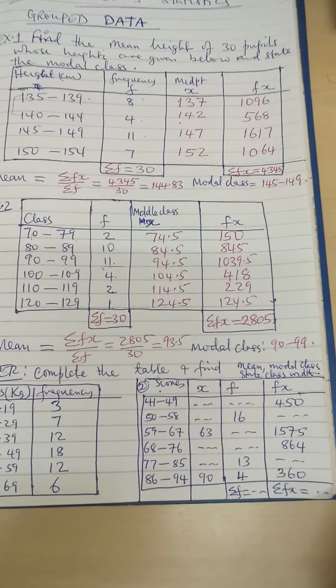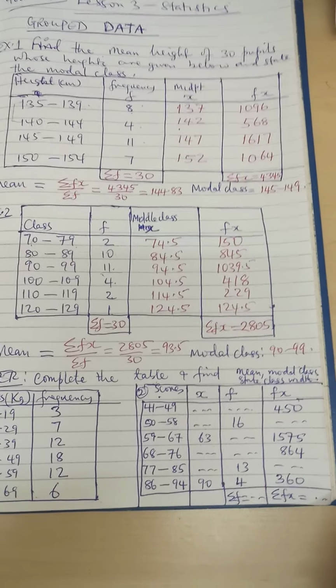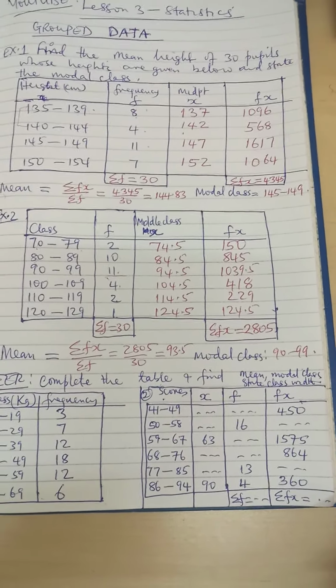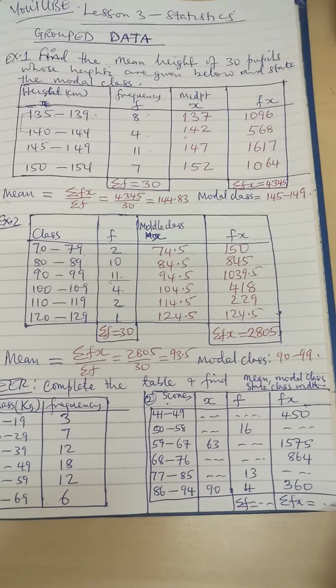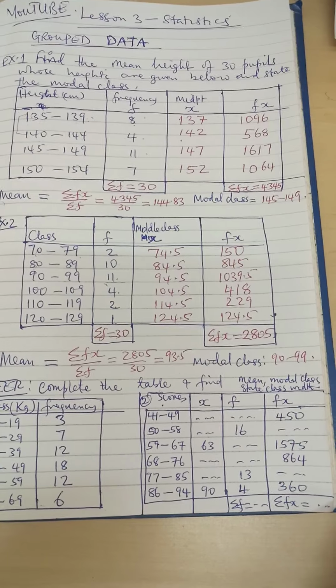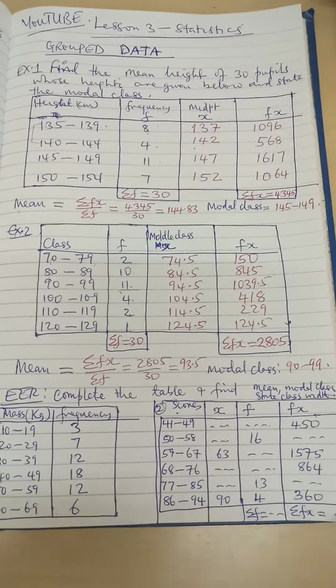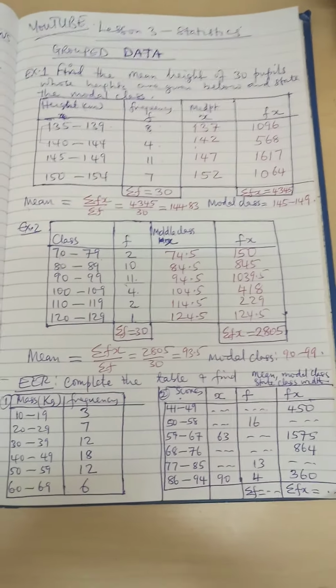When we meet next, we shall be looking at how to find the mean using the assumed mean approach, and we shall be proceeding slowly but steadily.